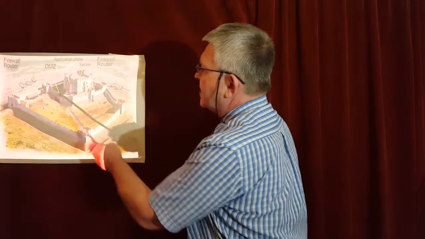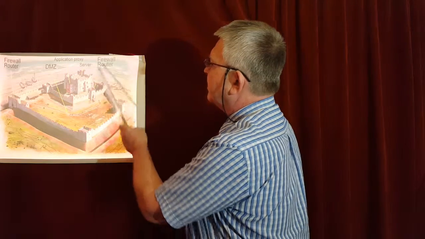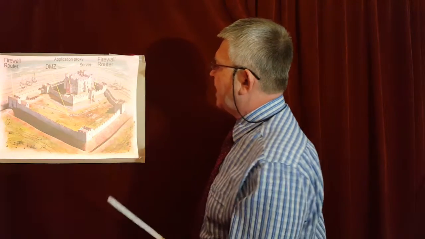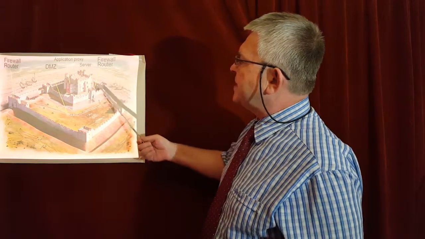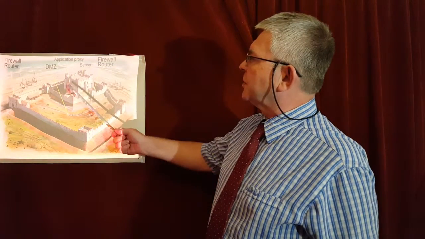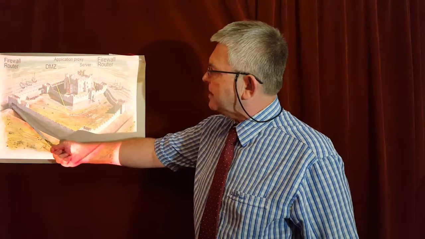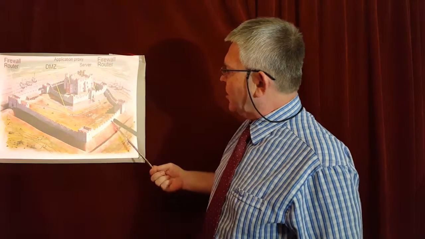Inside this we would keep a second perimeter, and this perimeter would have one entry point, again with a firewall and a router at that point. Within this we would keep our server, and that server may contain our transaction details and our customer details, those things that we don't want to lose or have made public. This will perhaps be controlled also by an application proxy. So to get in, we would have to pass this point and this point, so long as the rest of the perimeter is secure.